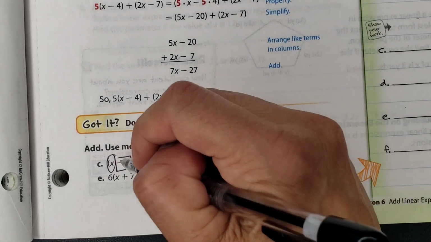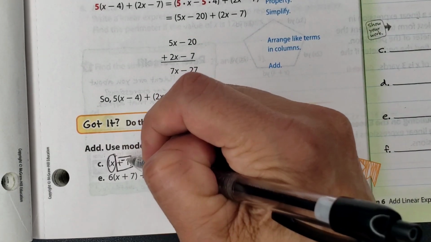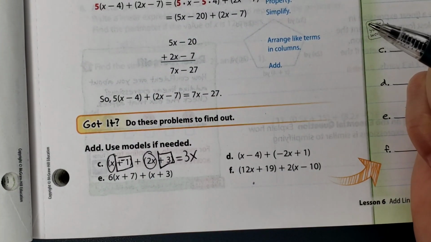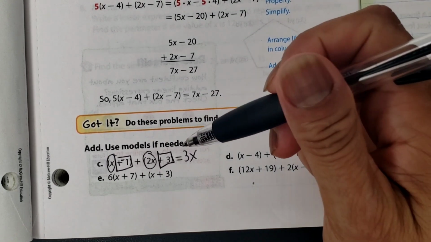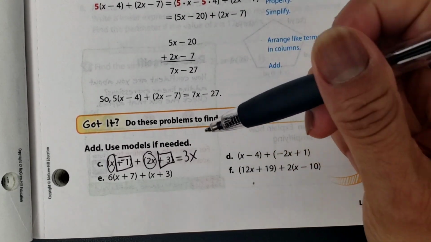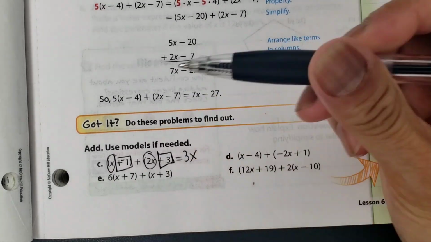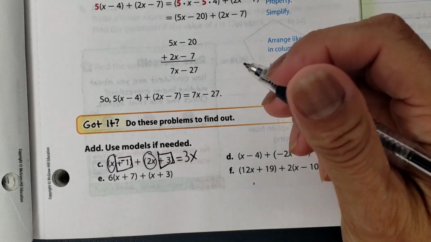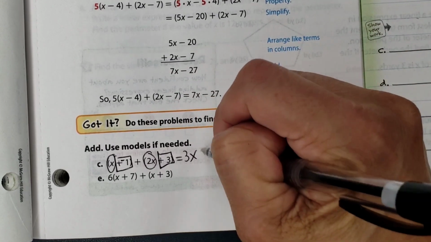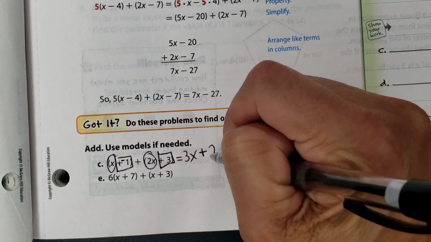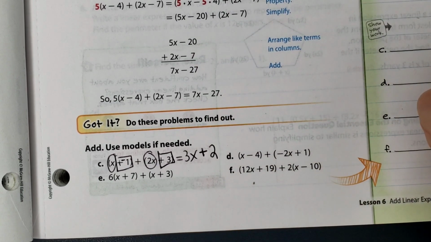Remember, this one is plus a negative. That's a -1 and a positive 3. The signs are different, so you have to subtract and keep the sign of the bigger number, the one with the greater absolute value. 3 minus 1 is 2. 3 is greater. It has the greater absolute value. It's positive, so it's positive 2. 3x plus 2 is the final answer.